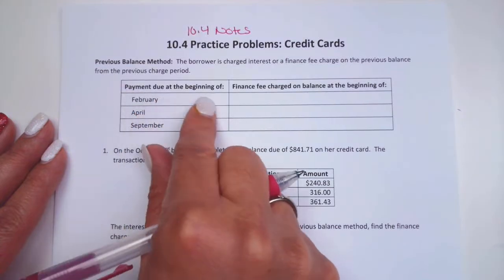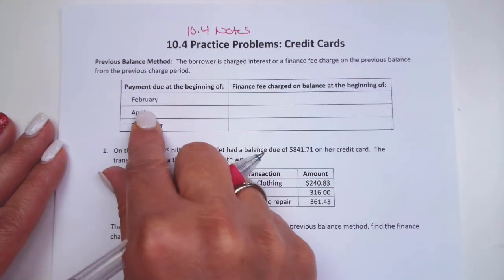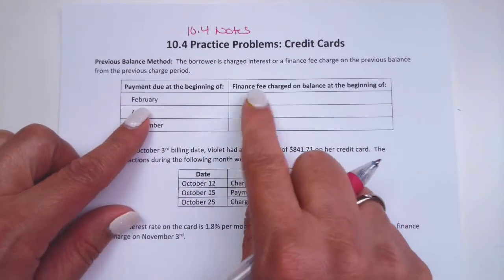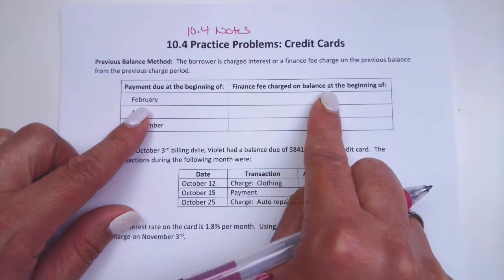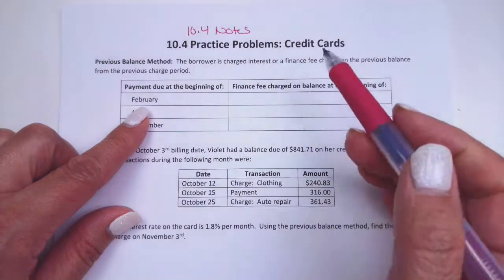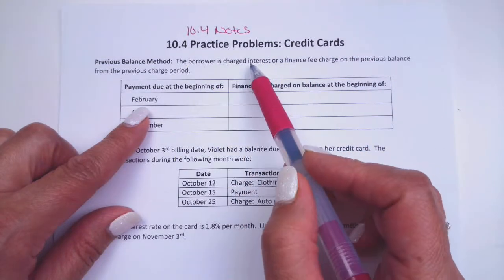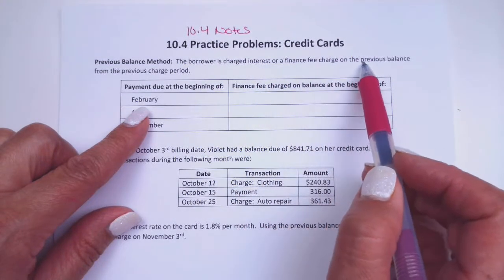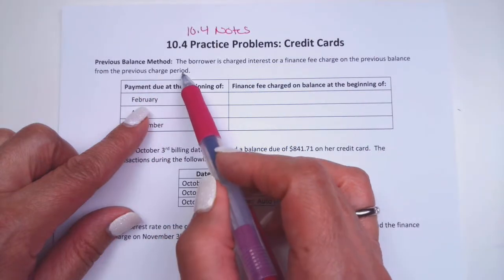So when the payment is due at the beginning of February, the finance fee is charged on the balance from the previous charge period.